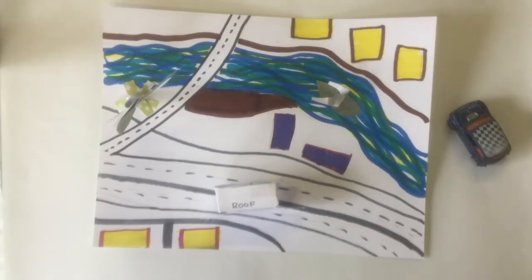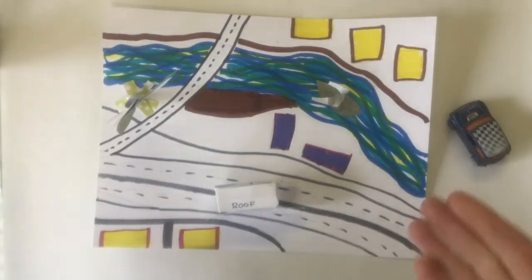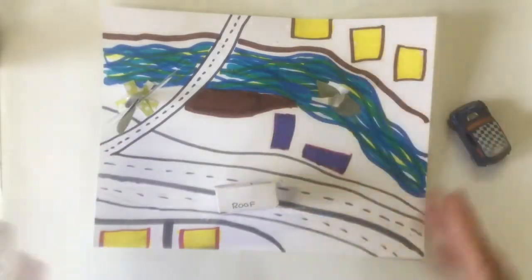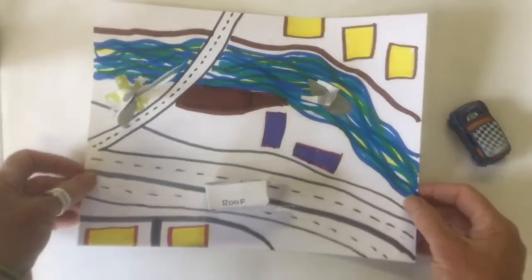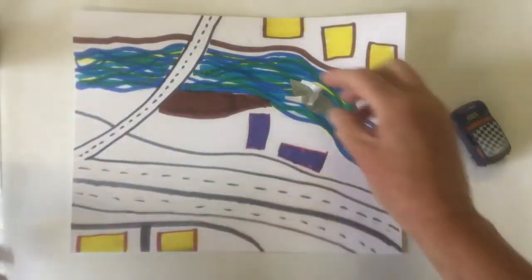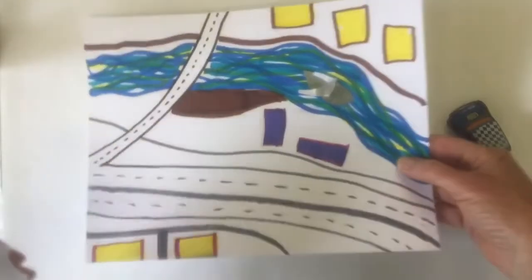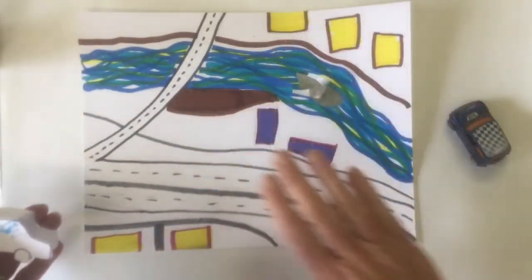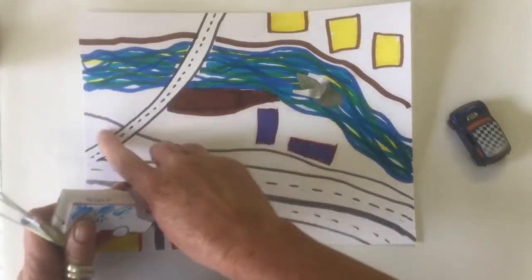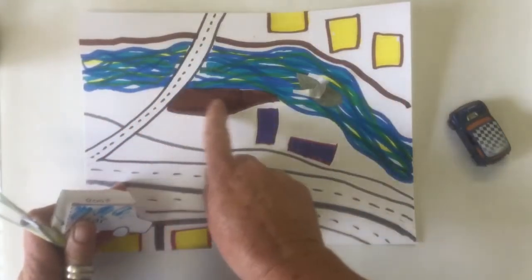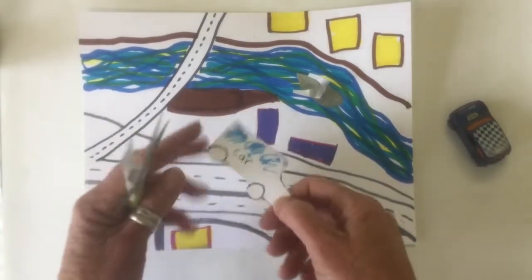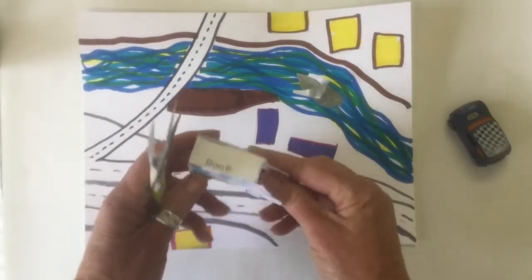So we are going to make a bird's eye view landscape. And if you're an older student or you want to challenge yourself, you could do one that's three-dimensional. So you're going to start by just drawing a map or a view of an area from above. So here's a river, bridge, road crossing over it, maybe some buildings, another road. And then you're going to add three-dimensional elements, like a car.